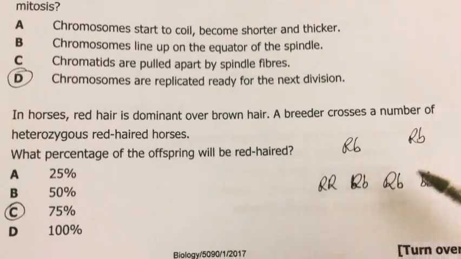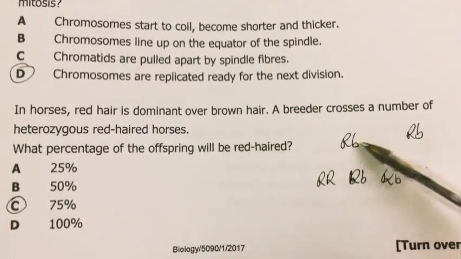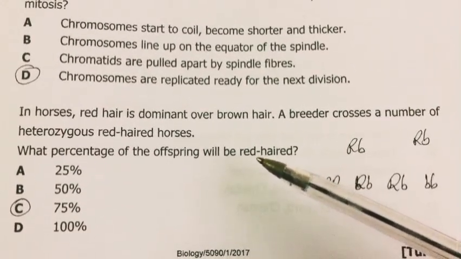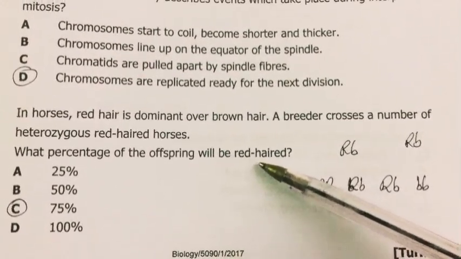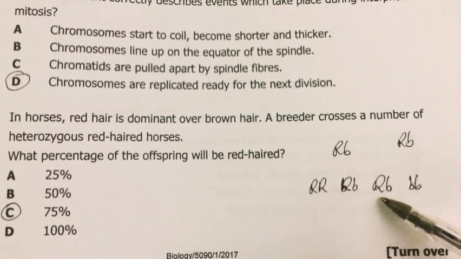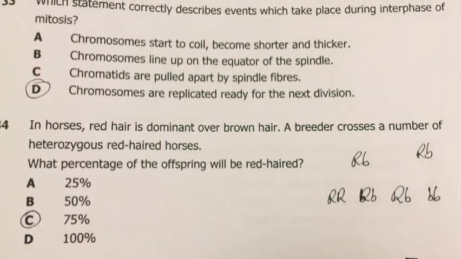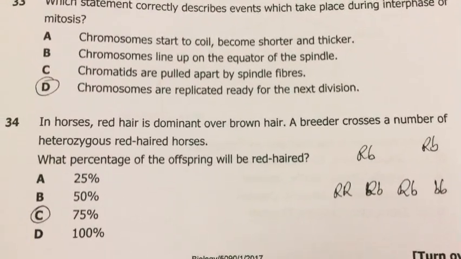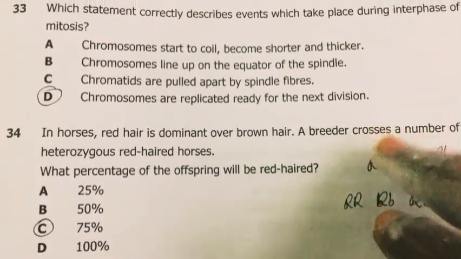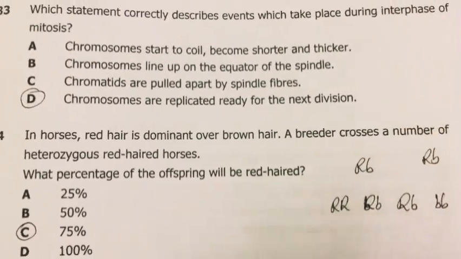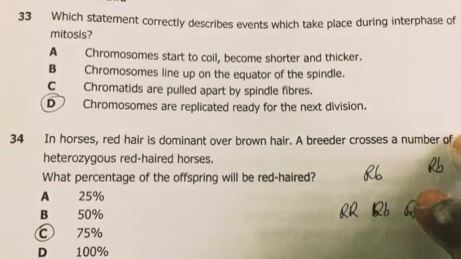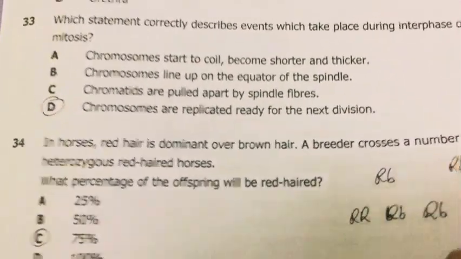What percentage? You have to draw this kind of crossing to make a conclusion, because you're looking at the phenotypic aspect, red-haired. You're looking at the color, not the genotype. So genotype-wise, these 3 or 75% would be red-haired. So the answer there comes out as 75. So you have to draw a simple crossing diagram, see what percentage of red-haired horses you would have, and also understand that the term heterozygous means this kind of arrangement, a carrier of a brown recessive hair gene.